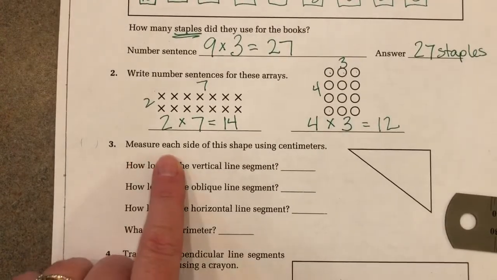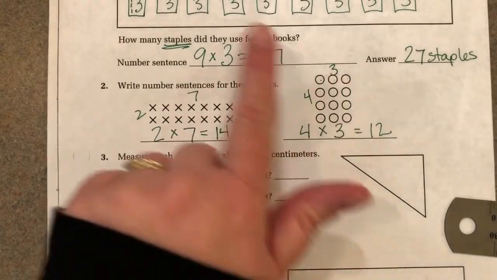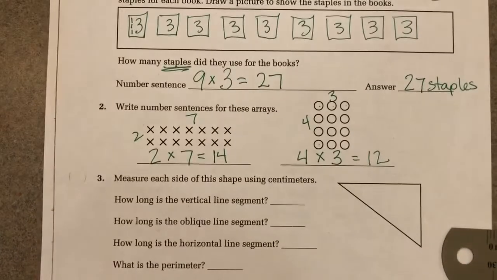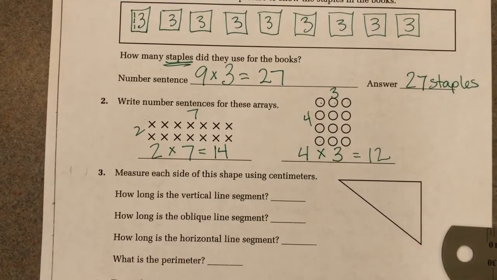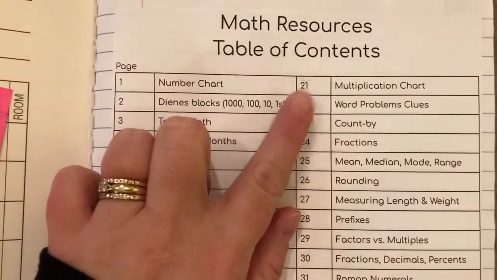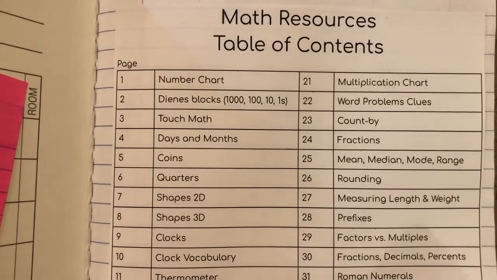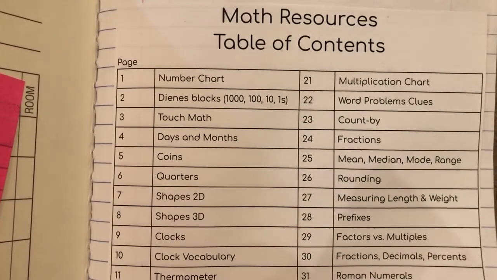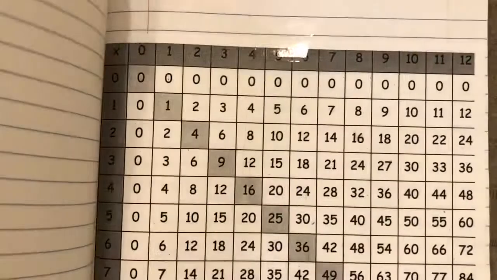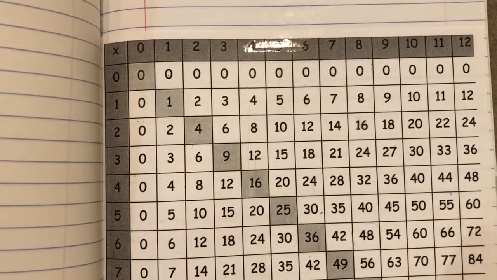Measure each side of this shape using centimeters. By the way, when you're getting into this multiplying, if you are not confident in your multiplying yet, I put a multiplication chart in your journal on page 21. Okay, so do your best to figure it out with adding, and if you need to, you can check on this to see if you're right.